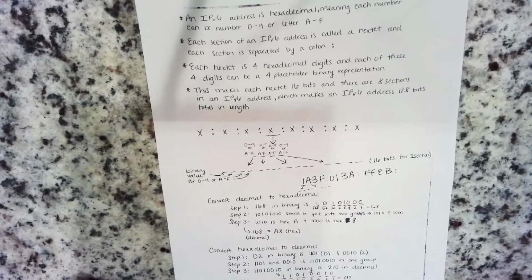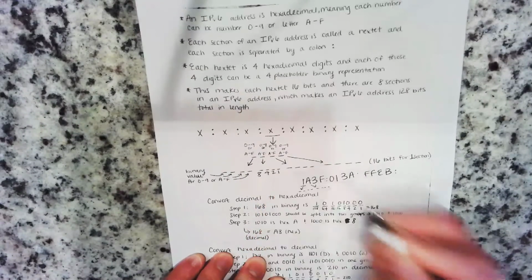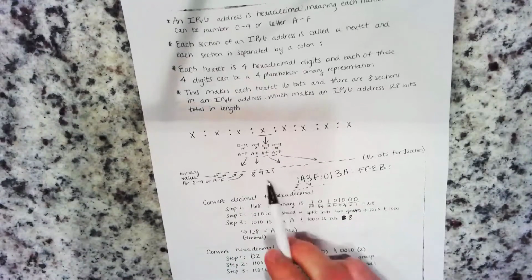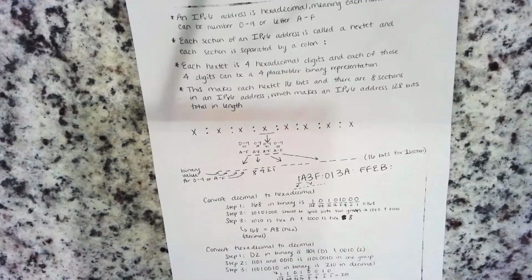Okay, so again, remember before we had 128, 64, and we halved it down through 1 for those 8 bits in IPv4. Each one of these has a value of 8, 4, 2, and 1. So if you notice, the biggest number we can make here is 15, but we're actually not making decimal numbers, we're making either letters or numbers 0 through 9.